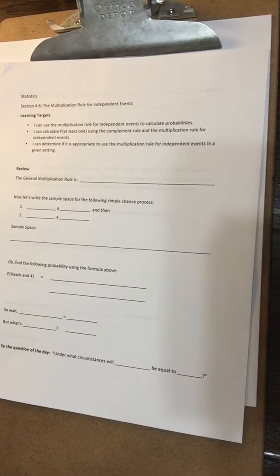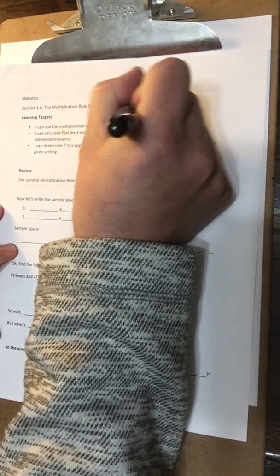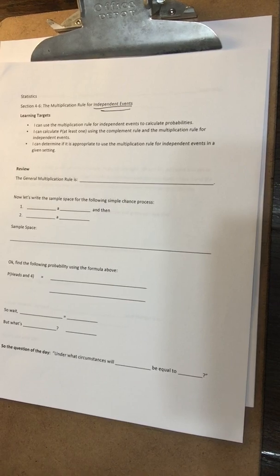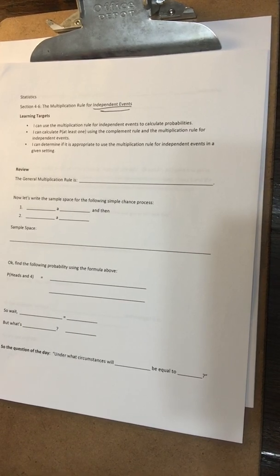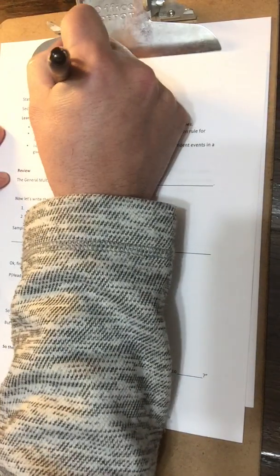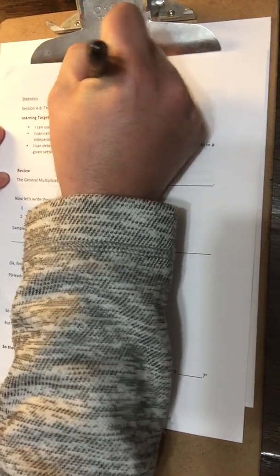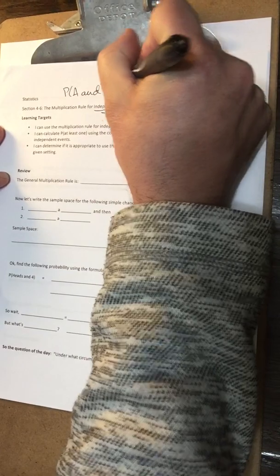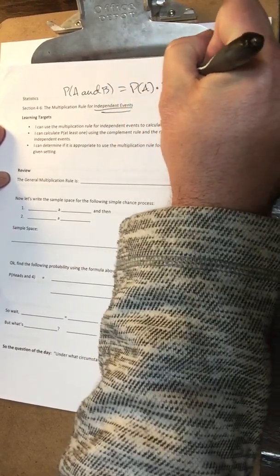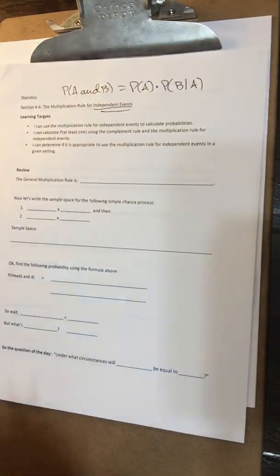Okay, guys, stats section 4.6 goes like this: the multiplication rules for independent events. I believe that we covered a multiplication rule for not independent events. So here's a rule that we had the last time we took notes. Probability of A and B is equal to the probability of A times the probability of B given A.